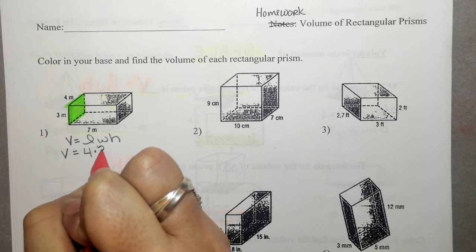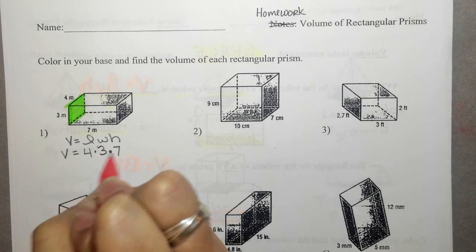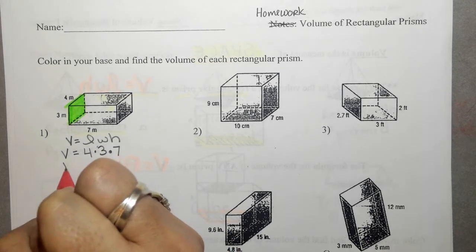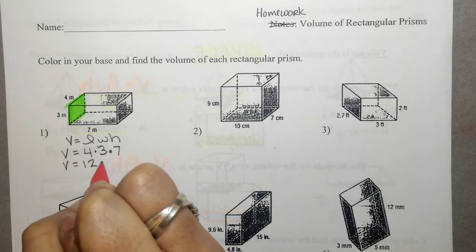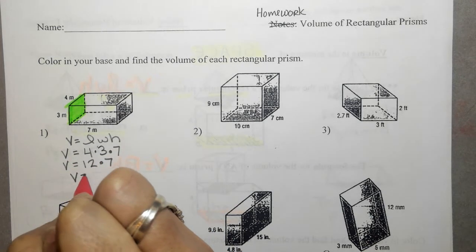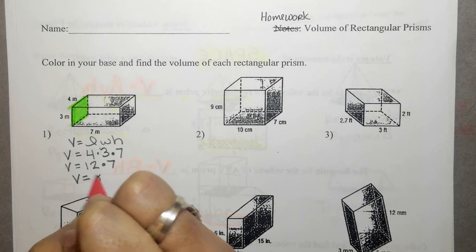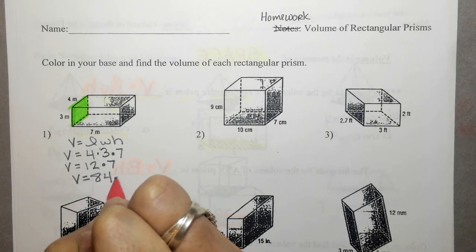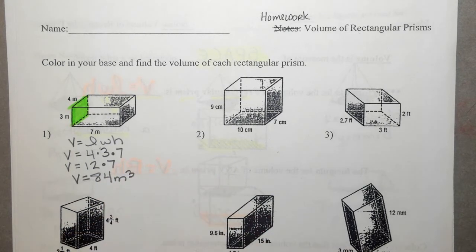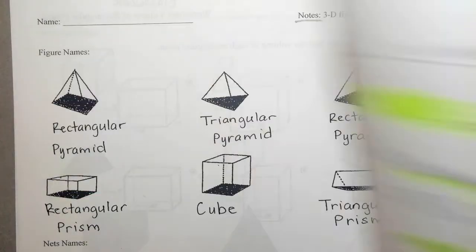I guess I'll do a dot. 4 times 3 is 12, times 7, 84. I'll look up there and it's meters cubed. I guess you can finally see the difference.